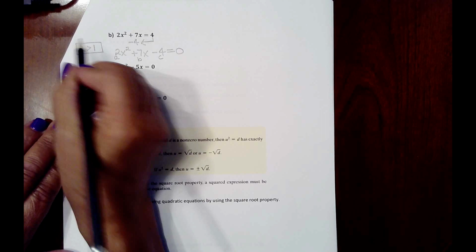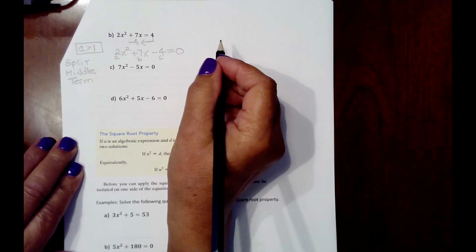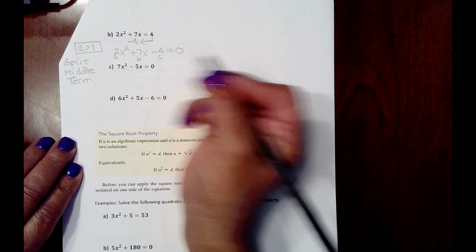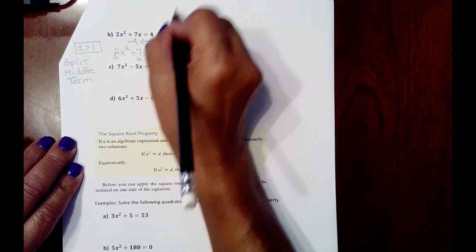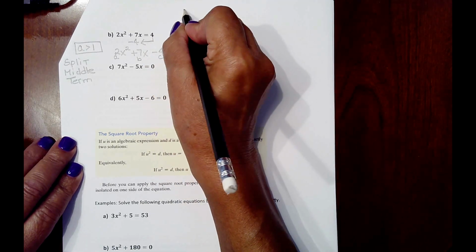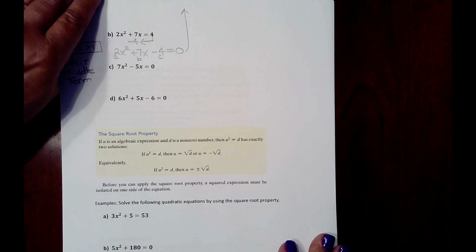So when you see that your quadratic trinomial is bigger than 1, then you're going to go into a method called split the middle term. Okay, so I'm going to demonstrate how to do that. Split the middle term. Okay, so now this method begins with step 1. I'm going to do it over here. This is step 1, and let's come all the way up here. We're going to need all the room we can get for this problem.